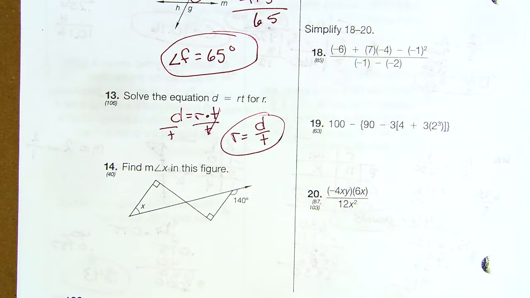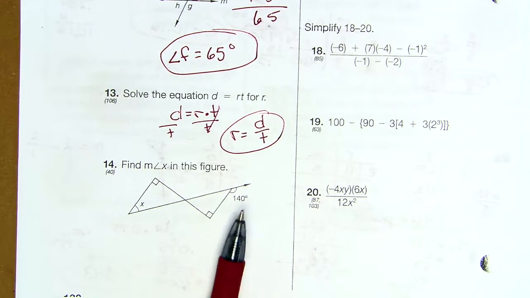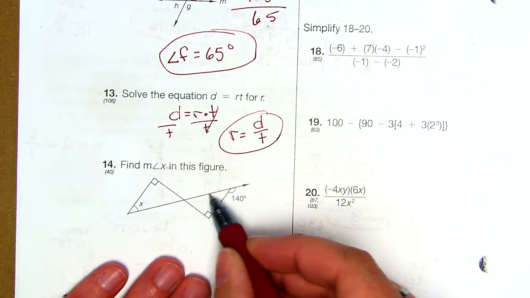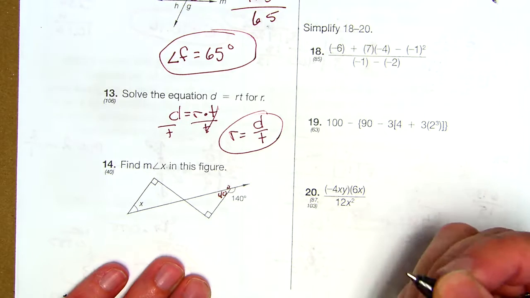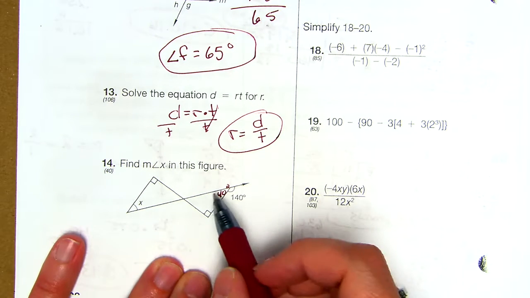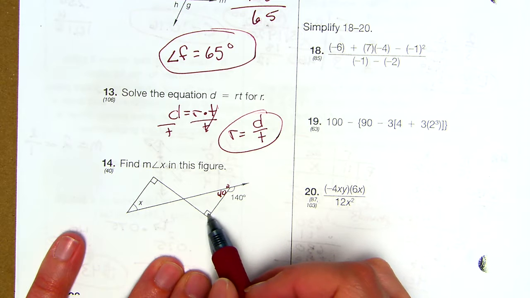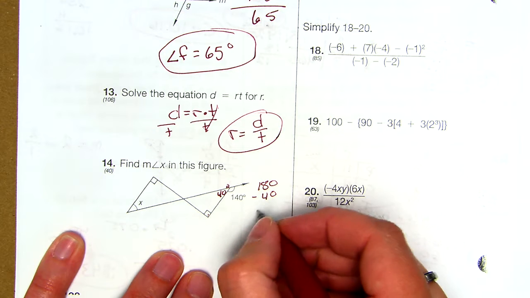All right, find x in this figure. Okay, so this one has a couple of steps. If the side angle here is 140, these two are 180, so that makes this 40 degrees. Okay, that's our first. We know inside of a triangle we have 180 degrees, but this is 90.